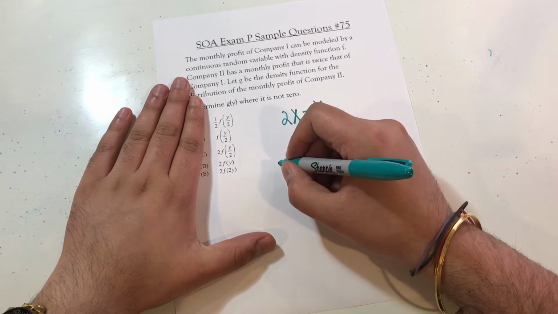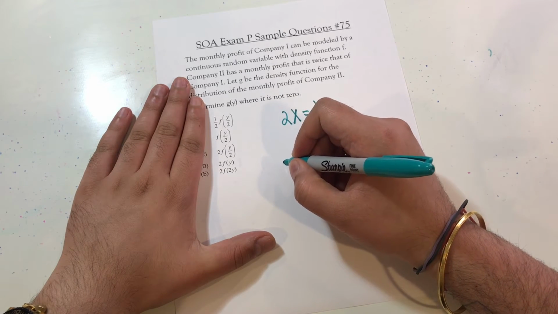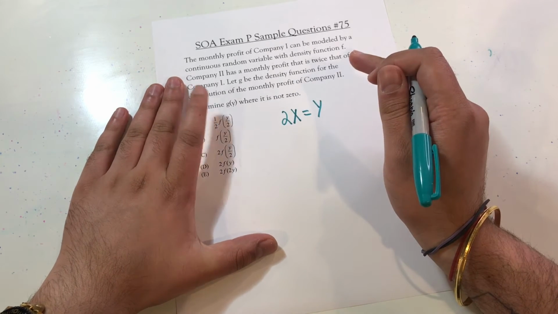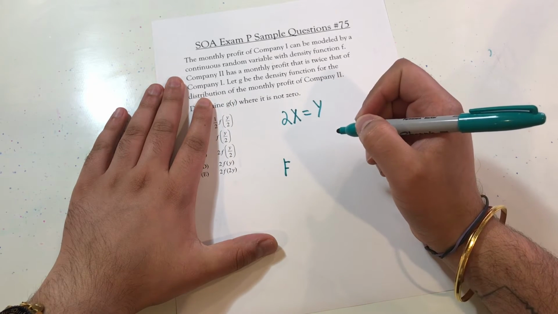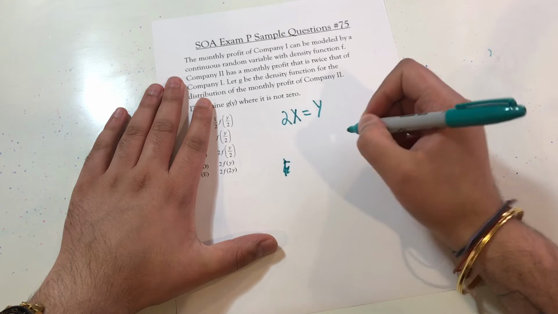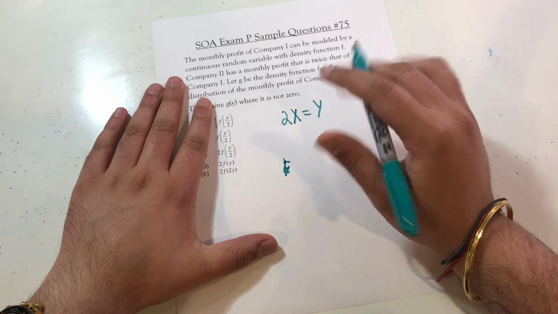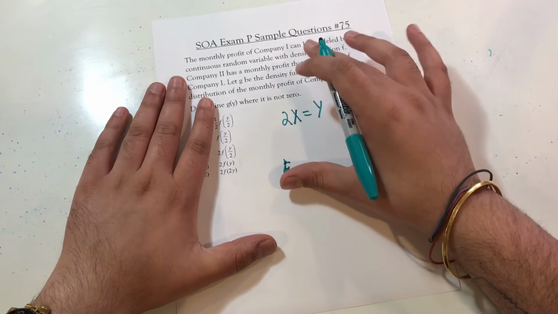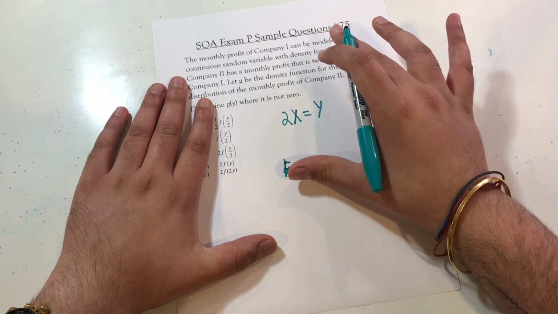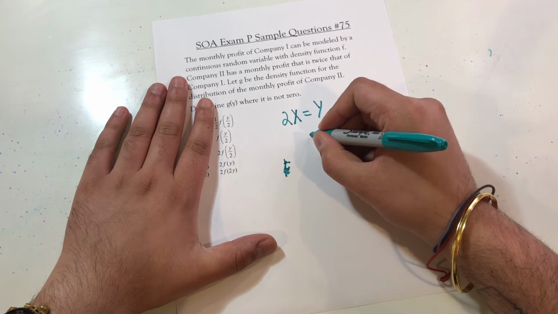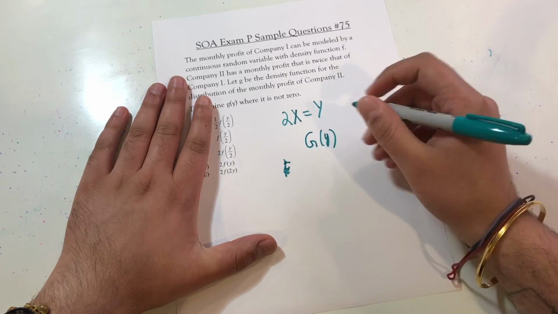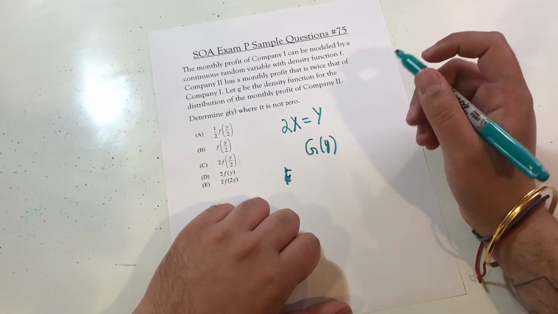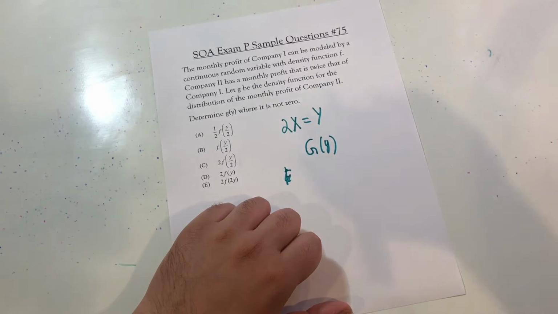So I know that, let's see. I don't typically do these out beforehand just because I want to show you my process, which is why I'm just pausing for a bit. Okay, got it. So I know capital G of y is our CDF of company 2, right?